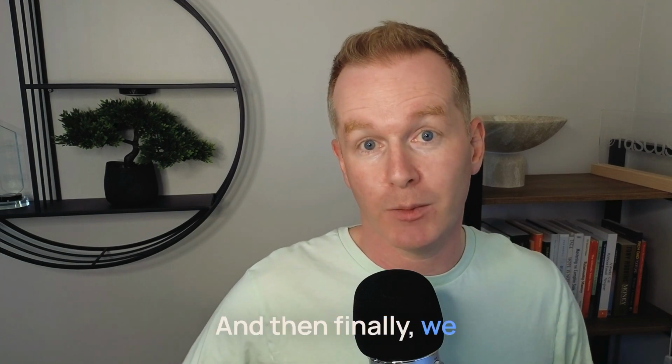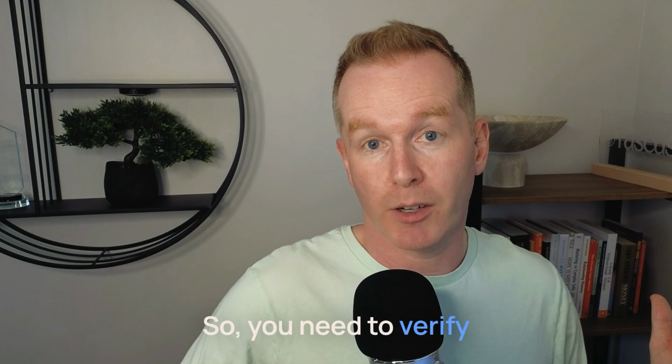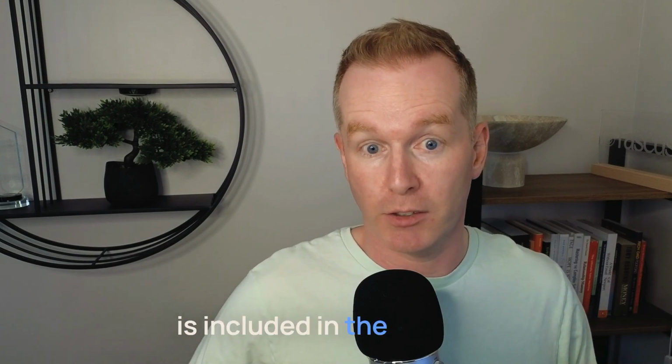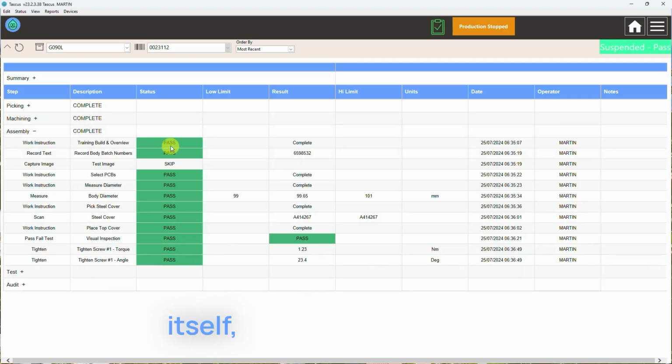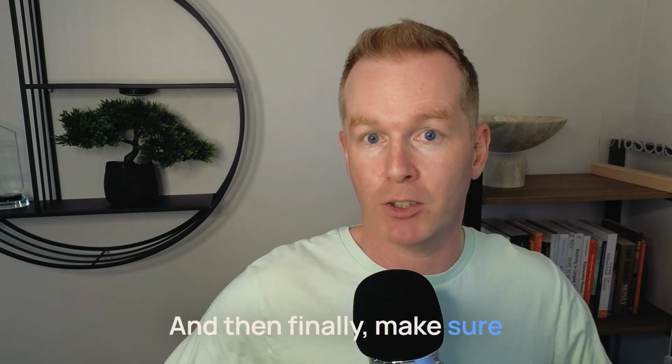And then finally, we need a way to ensure compliance and traceability. So you need to verify that all regulatory and compliance information is included in the traveler. And then in the traveler itself, you need to maintain a history of version control and approvals for it. And then finally, make sure that any documentation created from the traveler is easily retrievable afterwards.